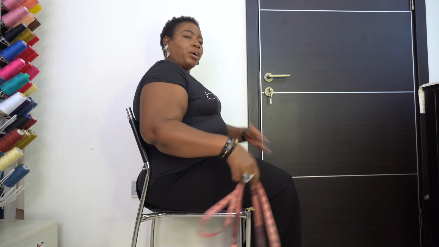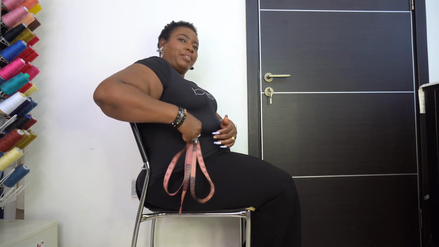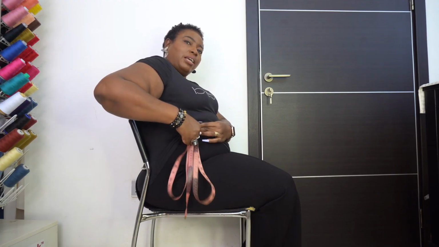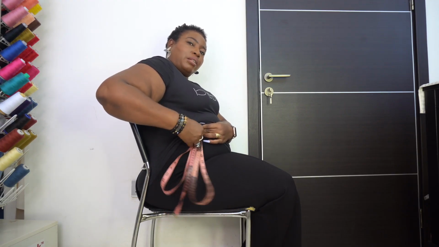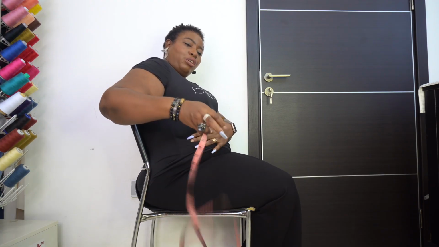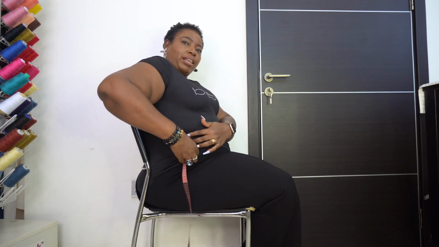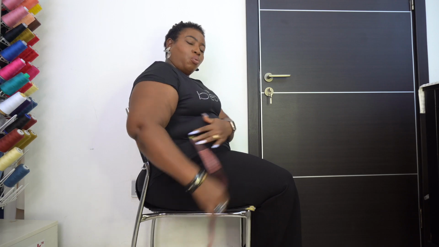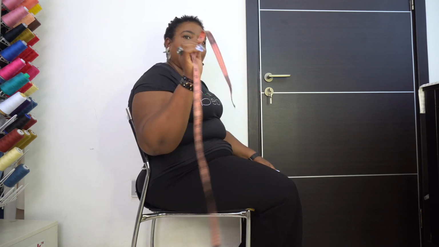Okay, now you are going to locate your waistline, or better still, if you're wearing a pant like this, you can locate the pant waistline, and then you're going to place your tape measure like this on it, like so, and then straight down all the way down to where your chair is. You see the tip of my chair. So whatever value you get, that is going to be your crotch depth.